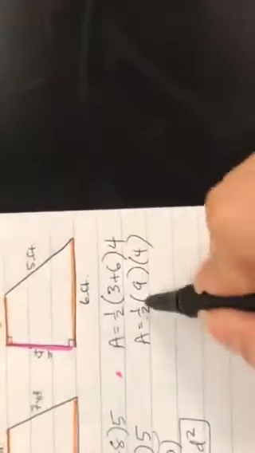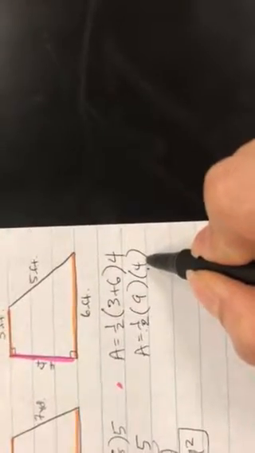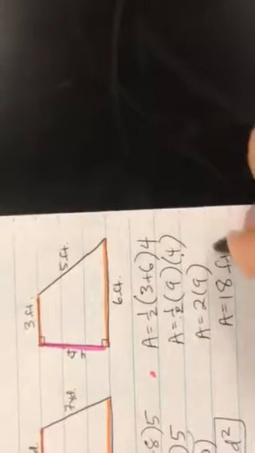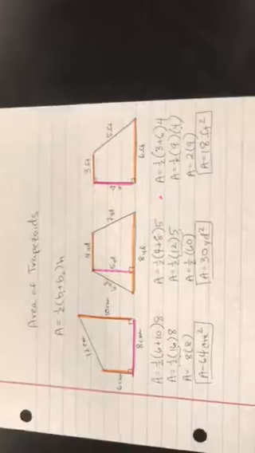Okay, so I'm going to go ahead and take half of 4. Might as well. What's half of 4? Half times 4 is 2. So then area equals 2 times 9. And then 2 times 9 is 18. So area equals 18 feet squared. So that would be the area of that trapezoid right there. And so that is how we find the area of trapezoids.